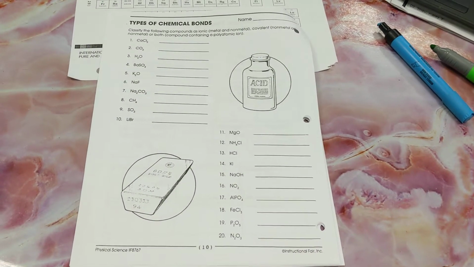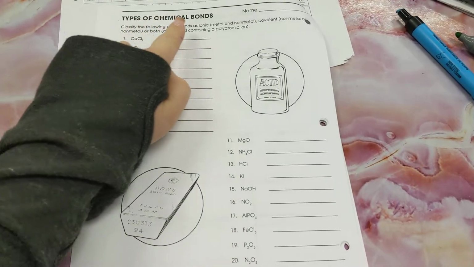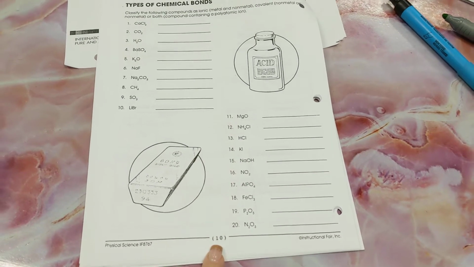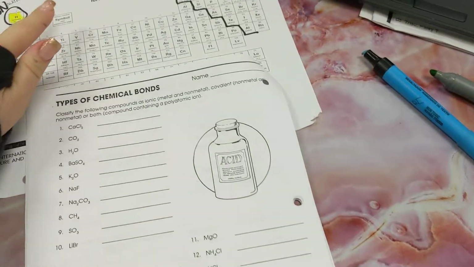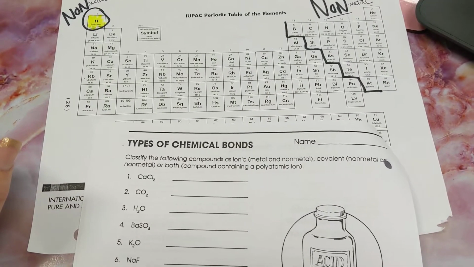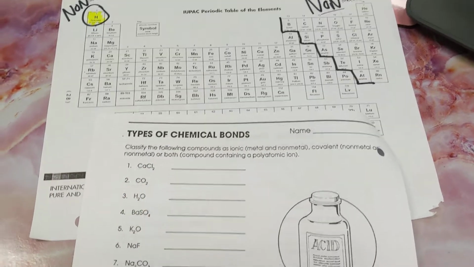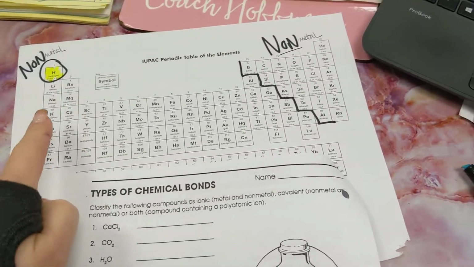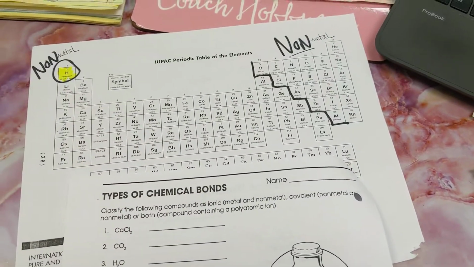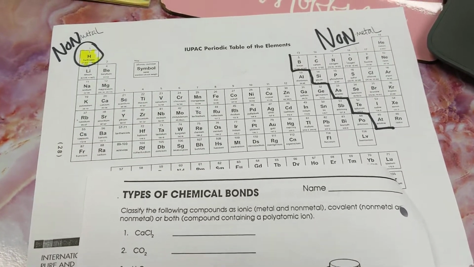Hi everyone, this afternoon I want to review with you how to classify types of chemical bonds. So we're here on page 10 of the chapter 16 packet right now, and we also have a periodic table out that we need to use to determine whether the elements within each compound are nonmetals or metals, which is most of the periodic table. So that's why I just reviewed with you how to tell the difference.